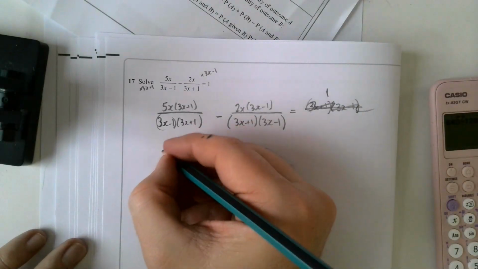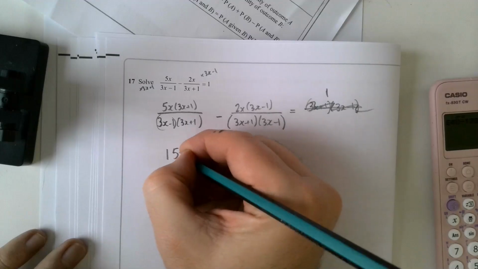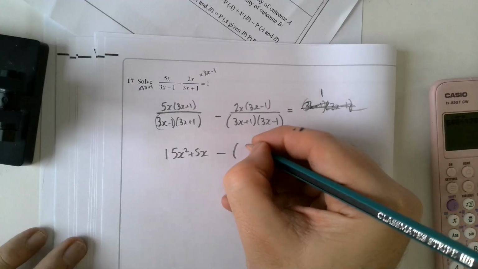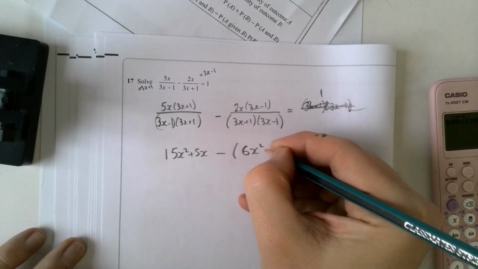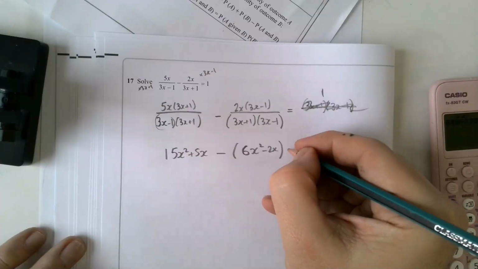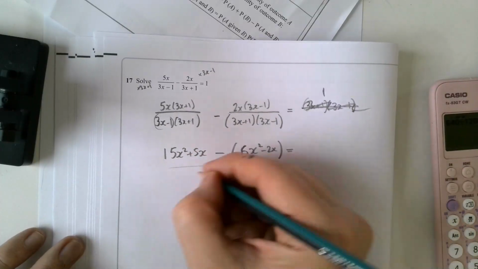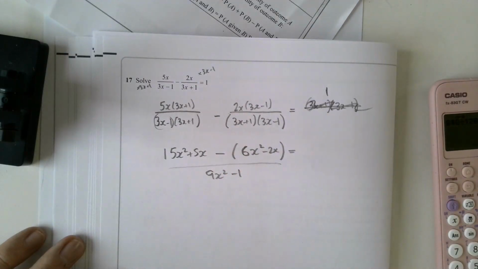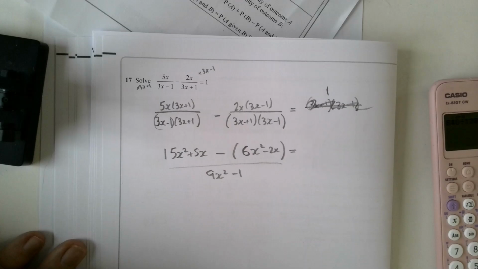So that's going to give me 15x squared plus 5x minus, I'm just going to leave this in brackets because I always make a little mistake on this, 6x squared minus 2x, all over 9x squared minus 1. So if I just expand out that bottom bit, that's what I get, 9x squared minus 1.